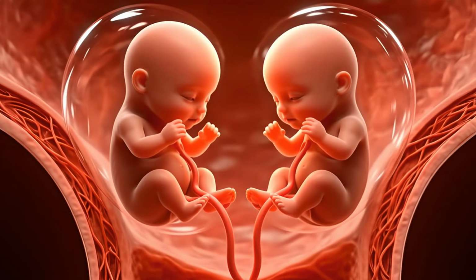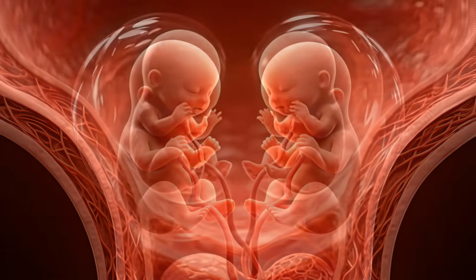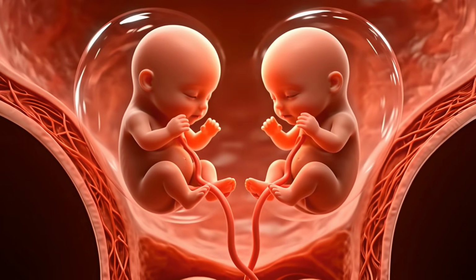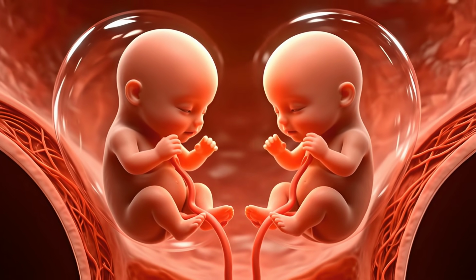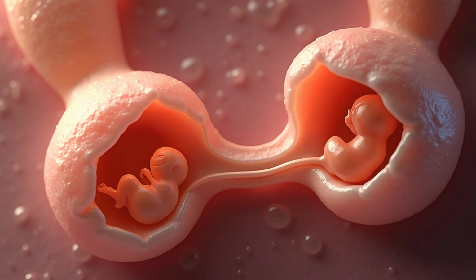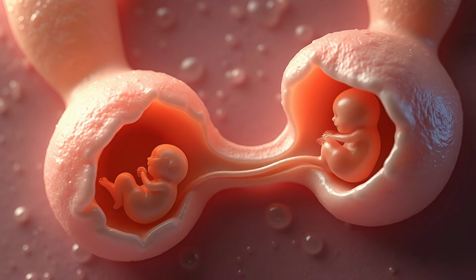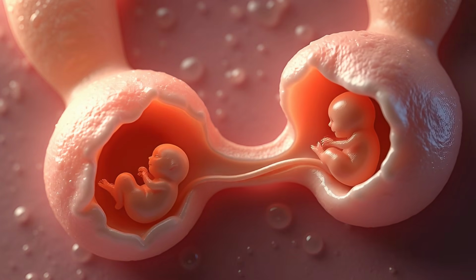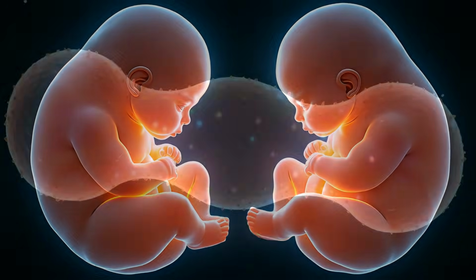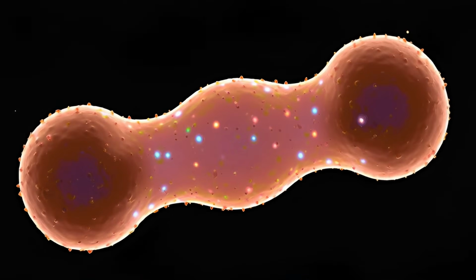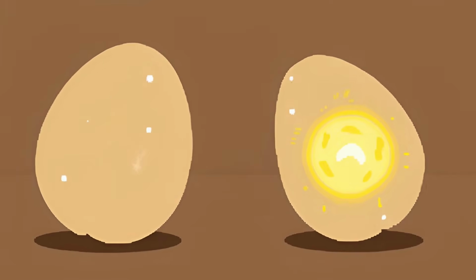If the split happens a little later, the twins may share a placenta but still have separate sacs. This means they receive nutrients from the same source, which can sometimes make the pregnancy more complex. If the split happens even later, the twins may share both the placenta and the amniotic sac. And in very rare cases, if the separation is incomplete, the twins may remain physically connected. These are known as conjoined twins. All of these possibilities come from the same starting point, a single fertilized egg that divided at different stages.